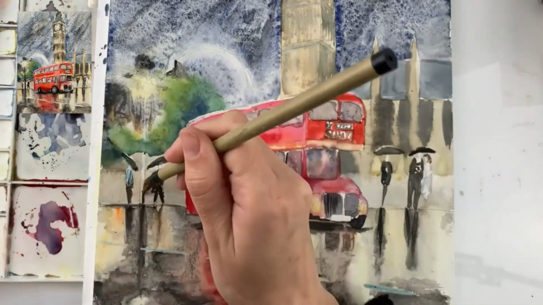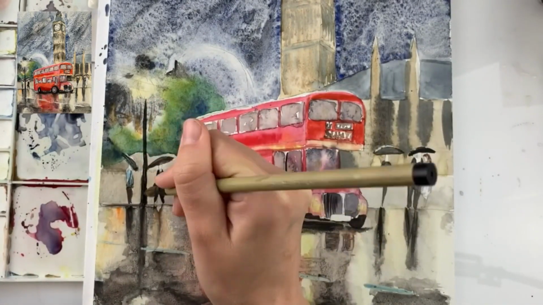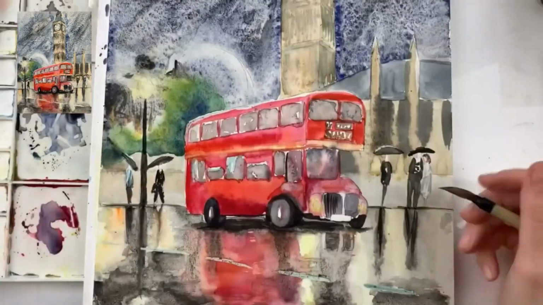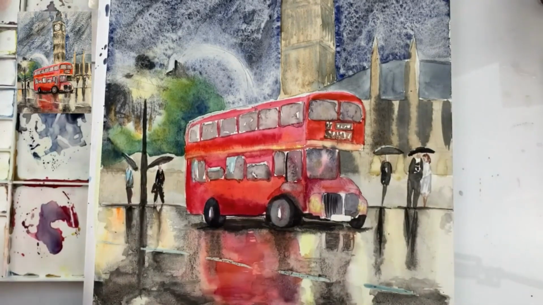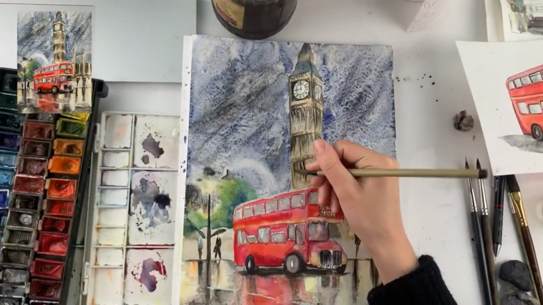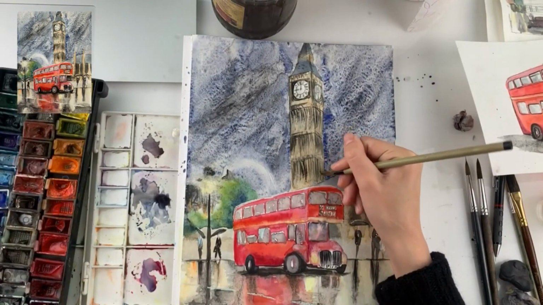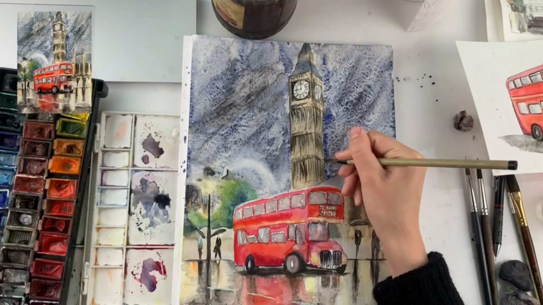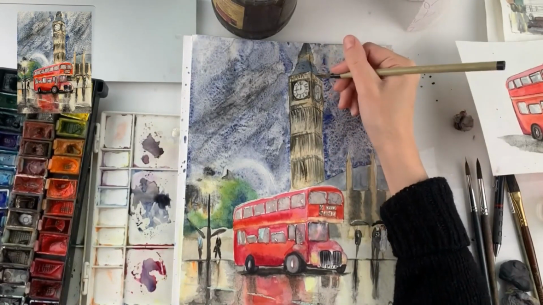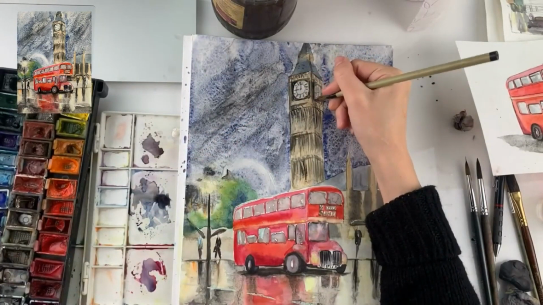Now we'll add some more details, many of which I've already sketched in. The strokes are still quite loose. What's important is that they follow the right direction. You can add the clock face and more defined lines to the levels of Big Ben, taking care to note where the shadows are and where the lighter areas are. The strokes are rough, almost dry brushed, breaking off in various places. I'm also adding a few lines to the buildings, using a nearly dry brush.